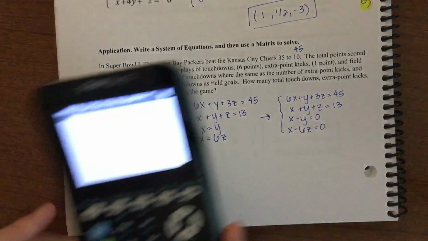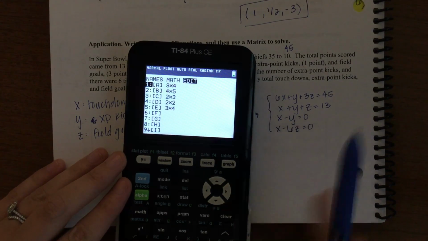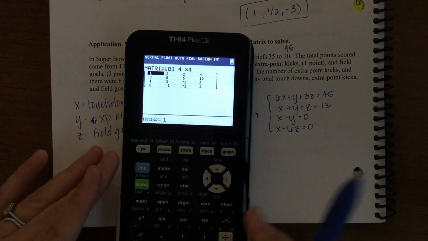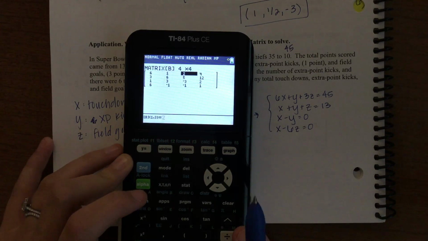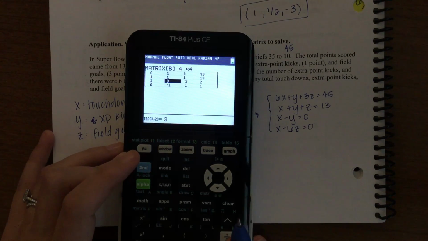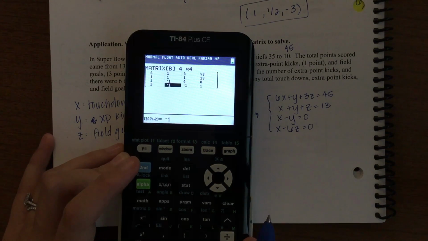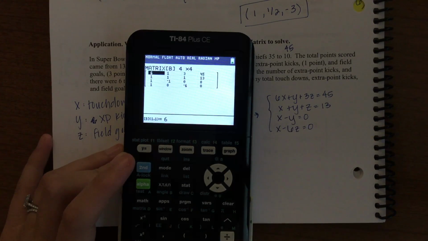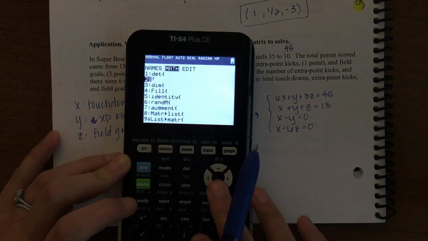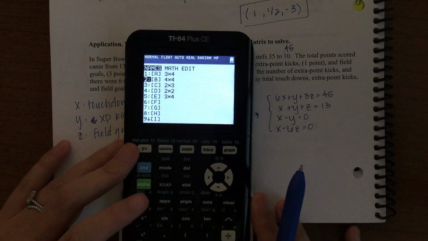All right. Now we can plug this in our calculator, so you're going to do your same steps. Here we have a 4x4, so I'm going to edit this b into a 4x4. All right, 6, 1, 3, 45, 1, 1, 1, 13, 1, negative 1, 0, 0, because my z is gone there, and then 1, 0, because I don't have a y, negative 6, 0. All right, quit. Go down to my 4x4, hit enter.